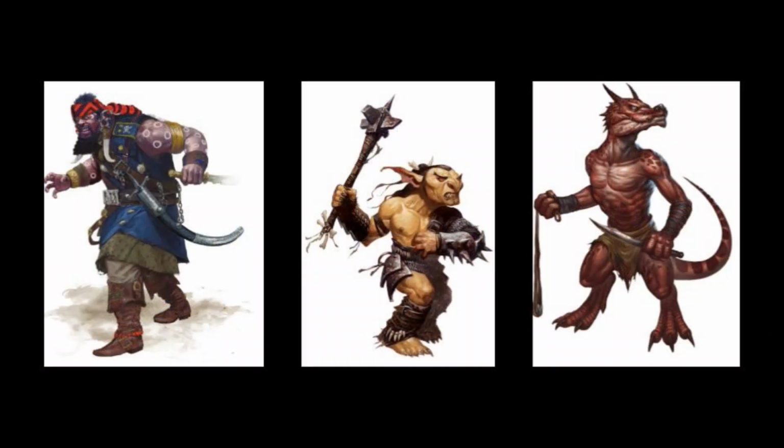Another classic environmental hazard is the simple pit trap. Pit traps are particularly well suited for low-level encounters, in my opinion. So opponents like bandits, goblins, kobolds, they often employ these devices when battling on their home turf. And I think pit traps can introduce a surprise element, transforming a seemingly straightforward encounter into a potentially dangerous situation.